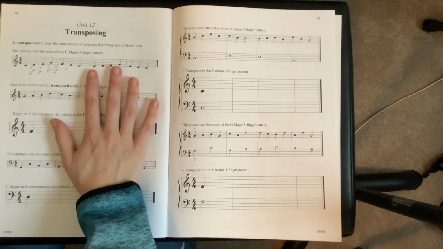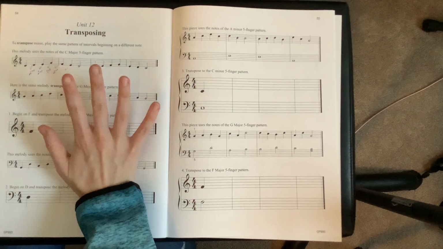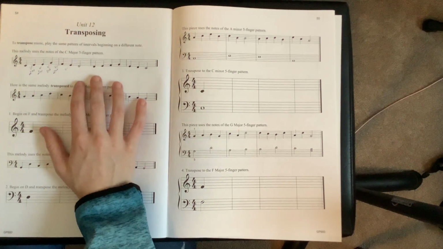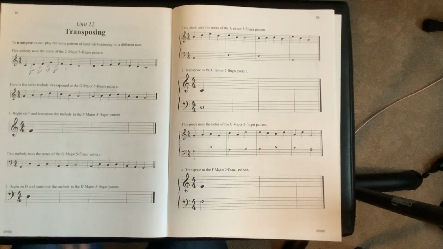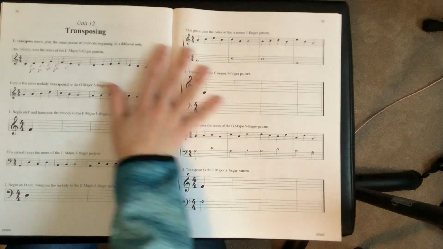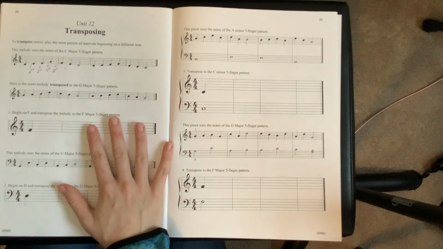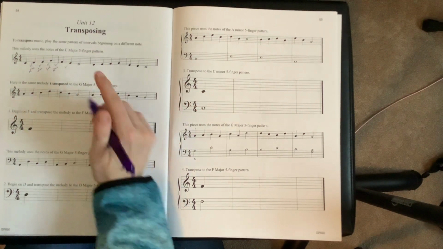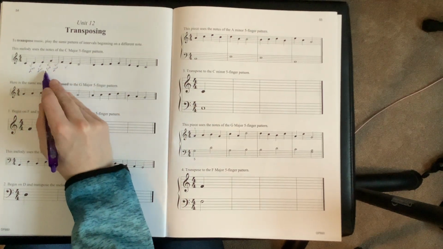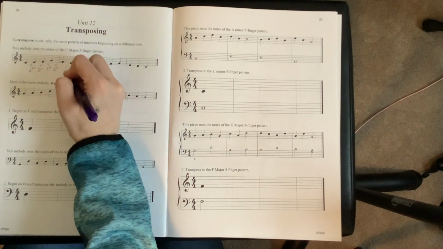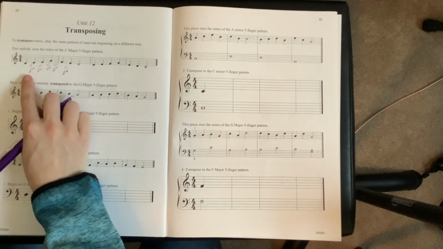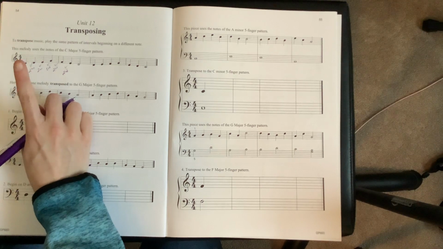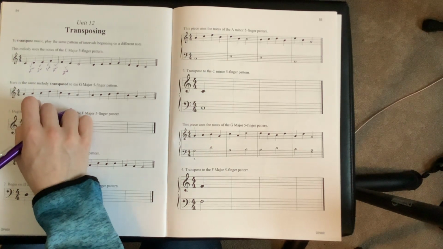Now you can't do that when you get to pieces of music where you can't rely on your finger numbers, like in a 5-finger pattern piece. But for this page and for this unit, you can, at least to help get you started in transposing. Essentially, transposing is taking the same interval between every note. And we haven't talked about major or minor intervals yet, so we're just using seconds, thirds, fourths, fifths.